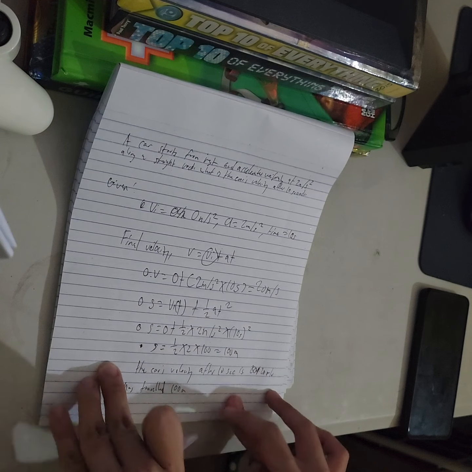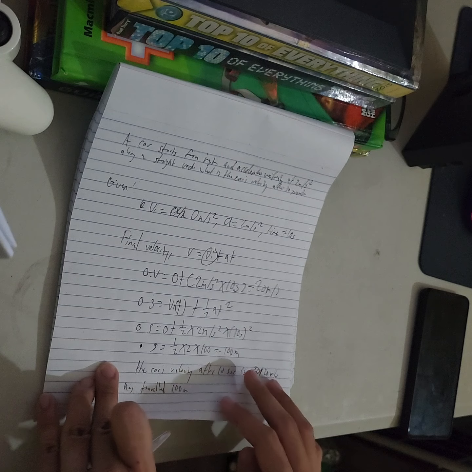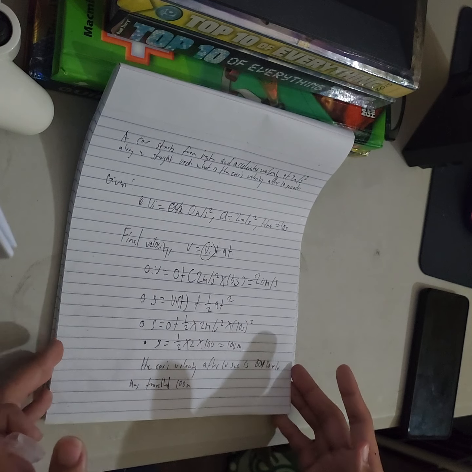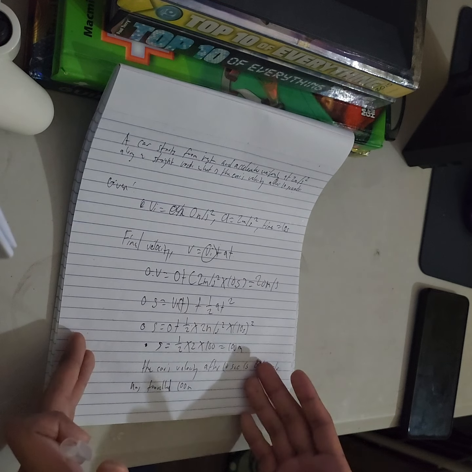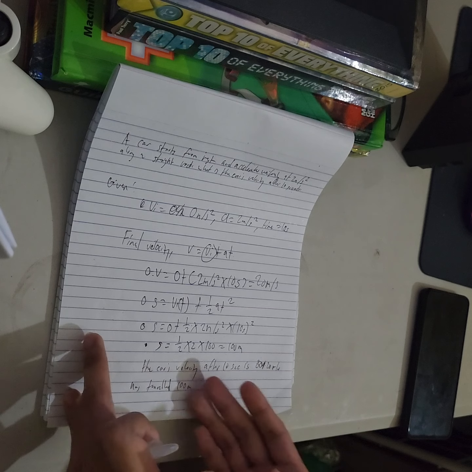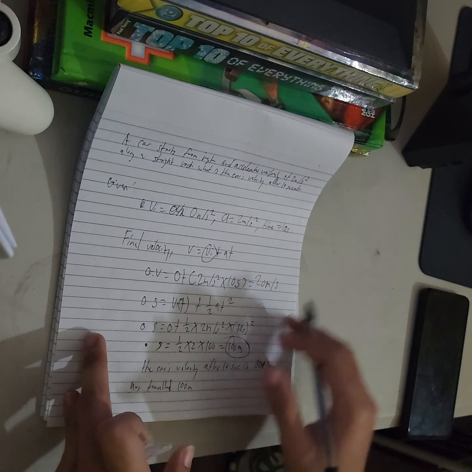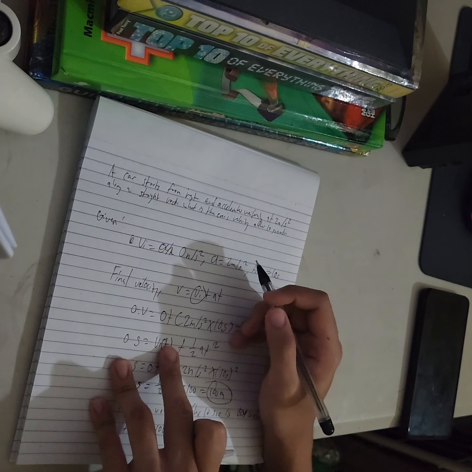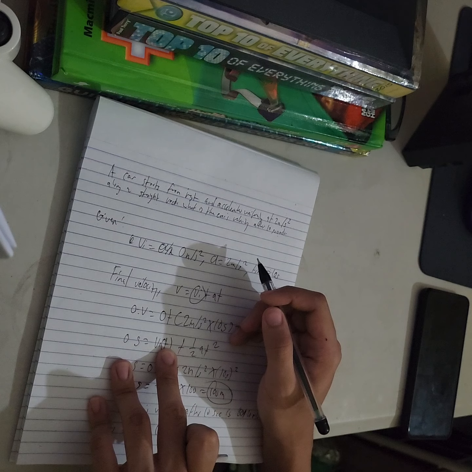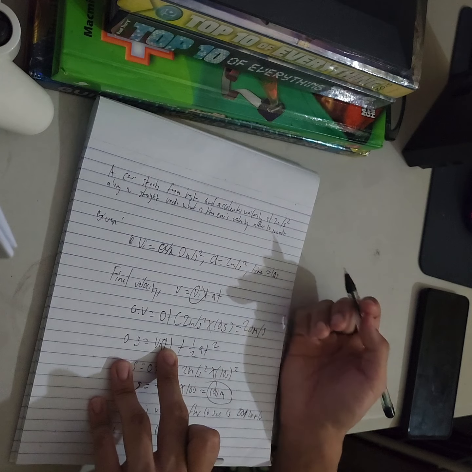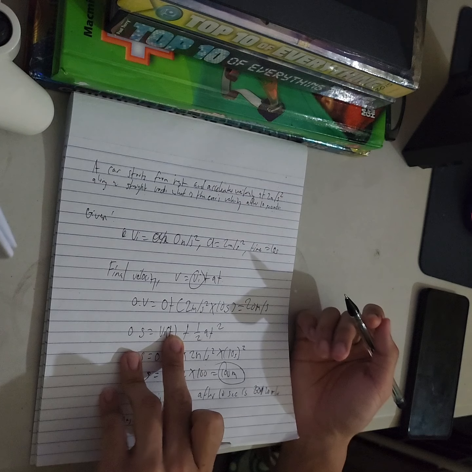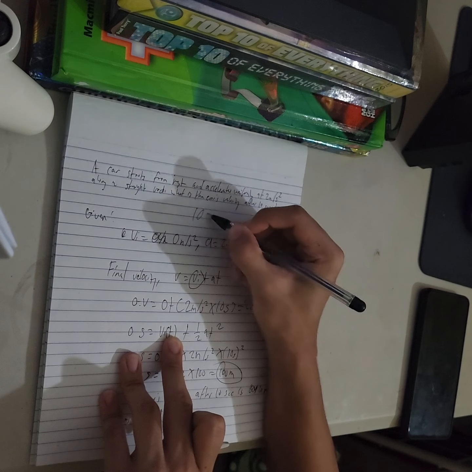That's how far it traveled in a span of a few seconds. So the car's velocity after 10 seconds is 20 meters per second, and it has traveled 100 meters. So the answer to the question of how far the car has traveled in the time of 10 seconds is 100 meters.